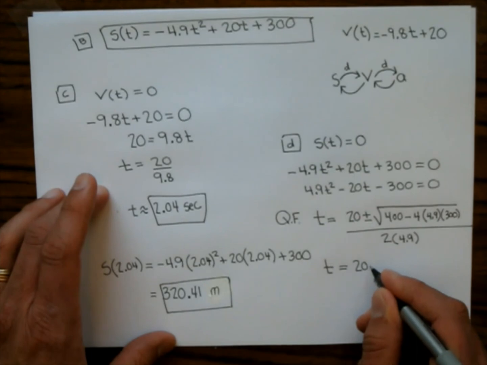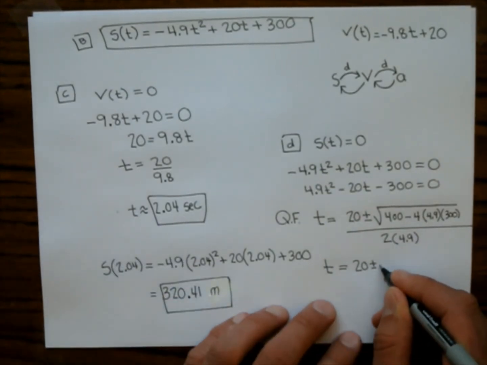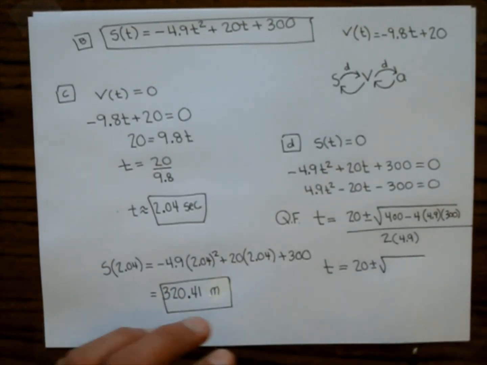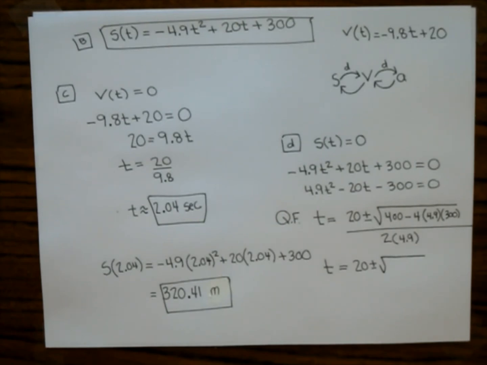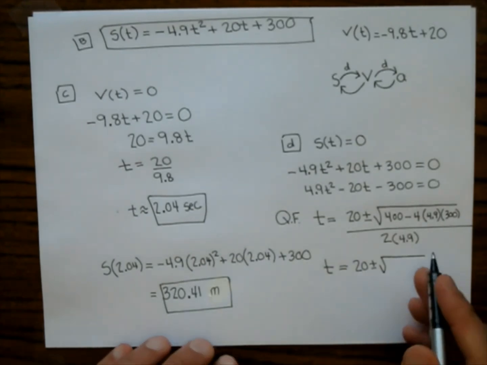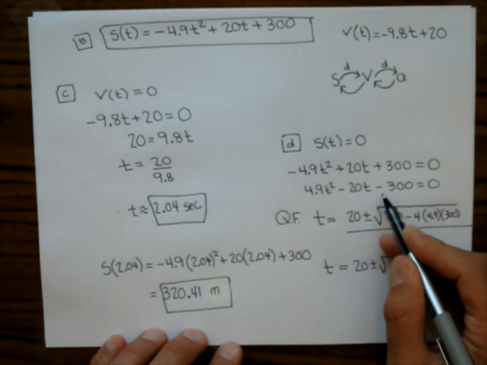This is going to be 20 plus or minus the square root of, okay, so I'm going to go 300 times 4.9 times 4 gives me 5880. The 300 is negative, so I wasn't very careful.